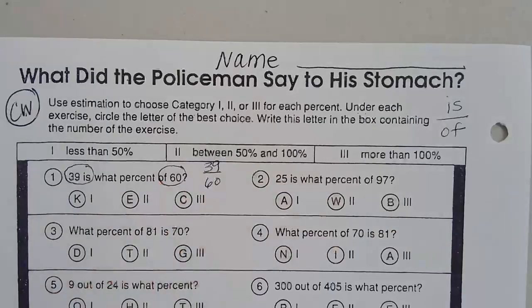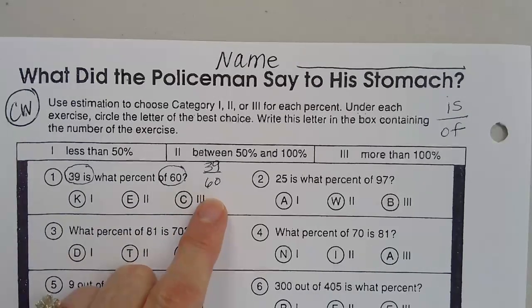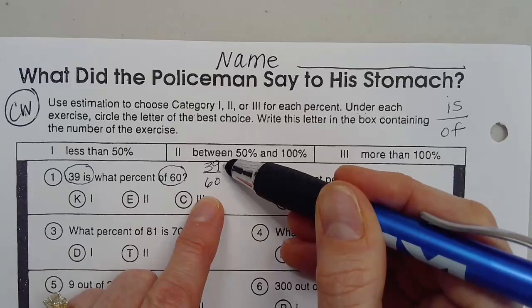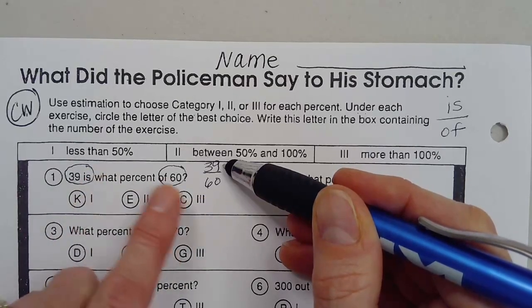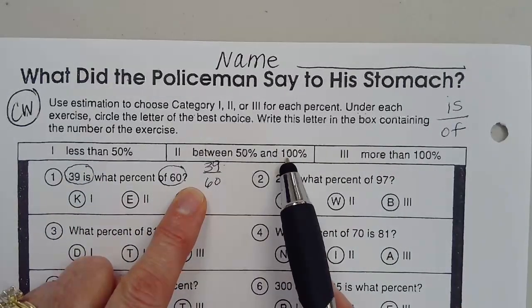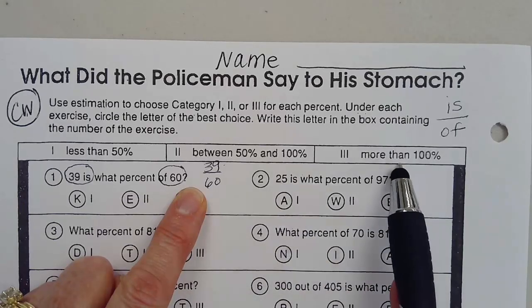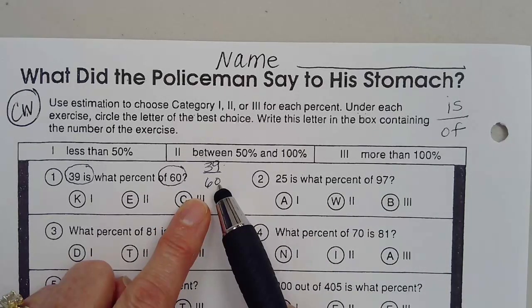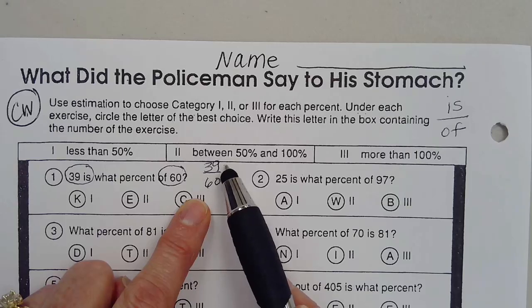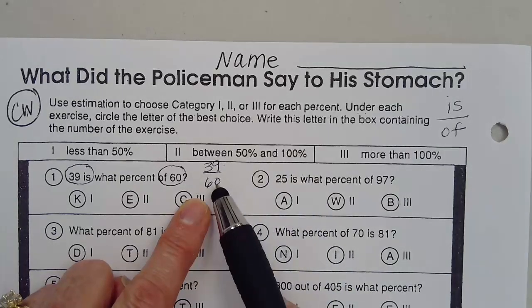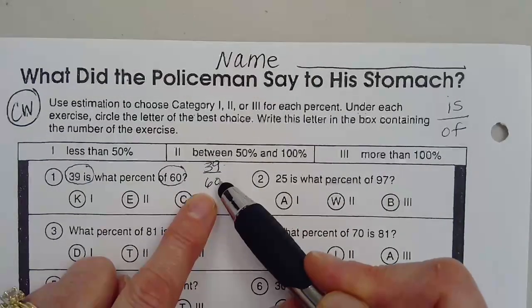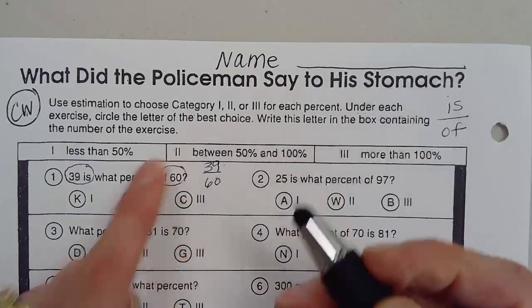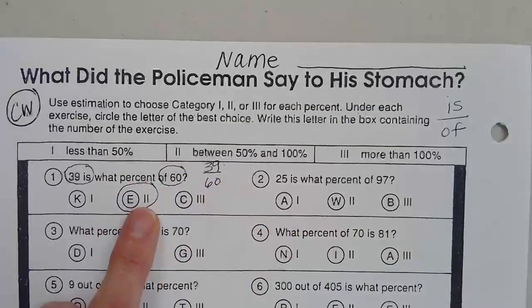All right, now this is where the half comes in. We know that half is what percent? 50. What is half of 60? All right, we have 39. Do we have less than half, more than half but less than 100, or more than 100? We have between 50 and 100 because it's more than half. Half of 60 is 30. We have 39. So we're going to circle the 2.